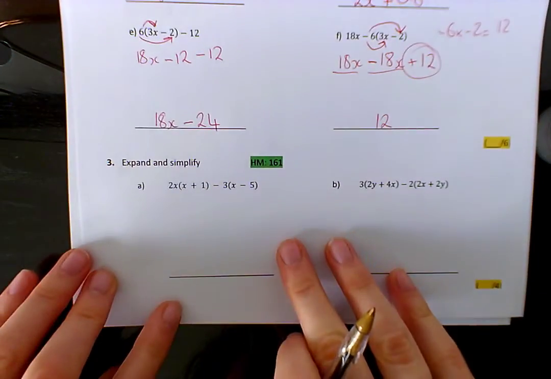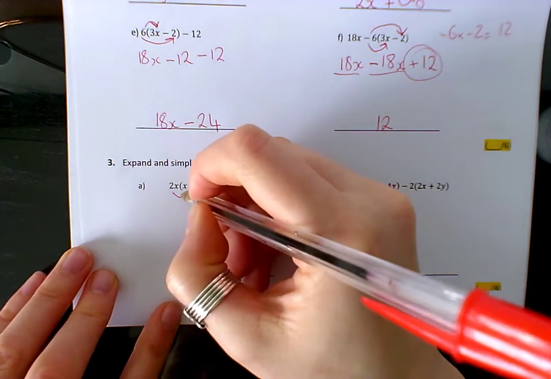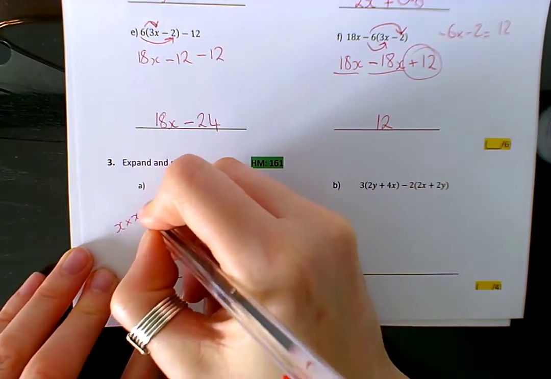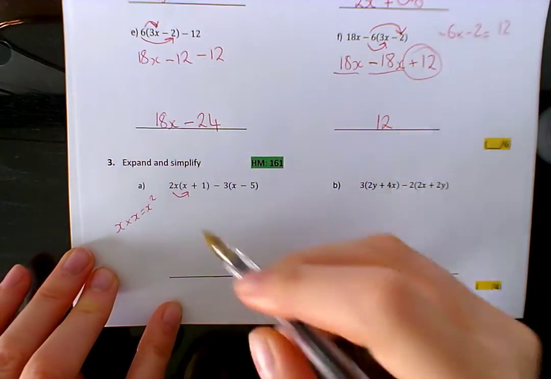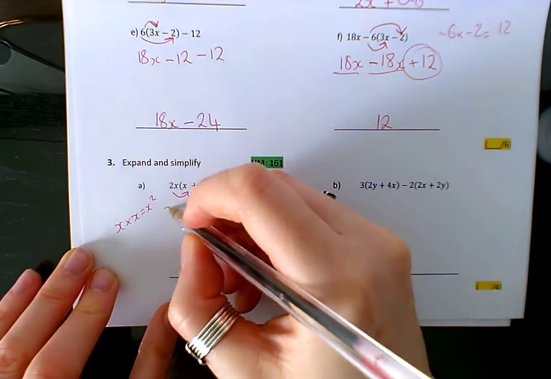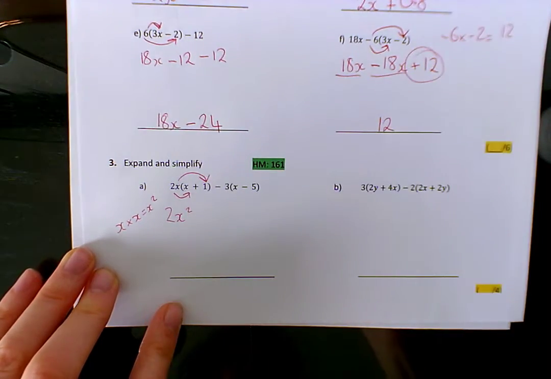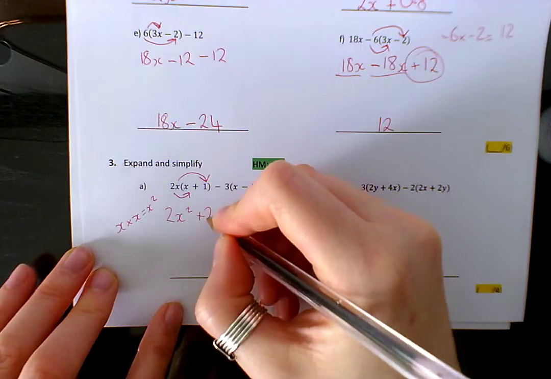Finally, here you've got 2x times x. You know that x times x gives you x squared, so 2x times x would give you 2x squared. 2x times positive 1 would give you positive 2x.